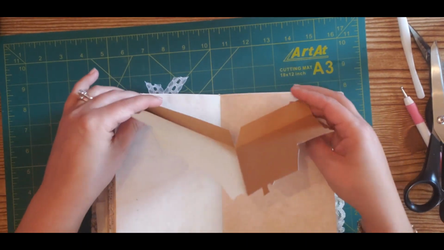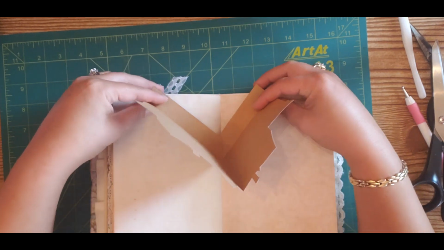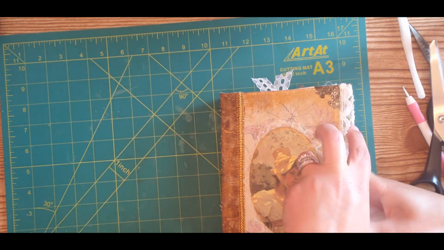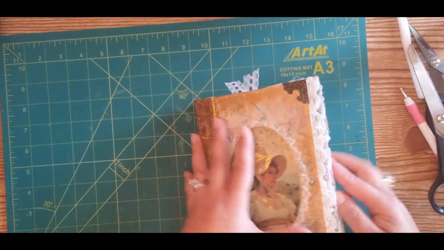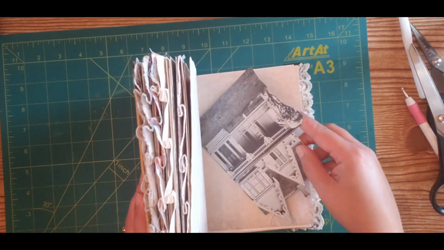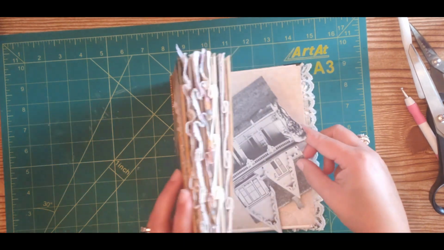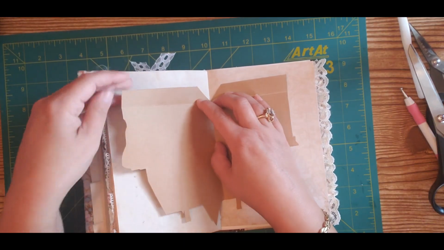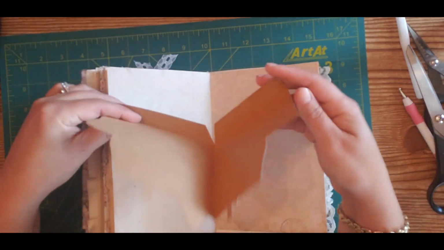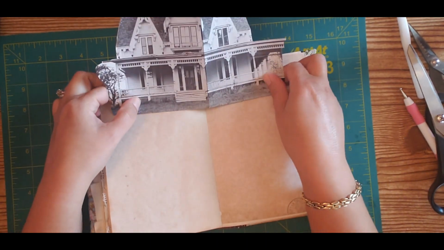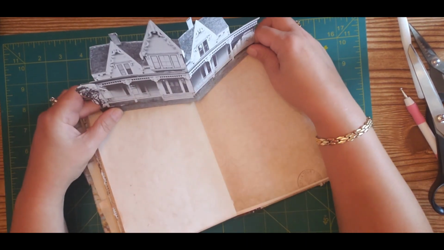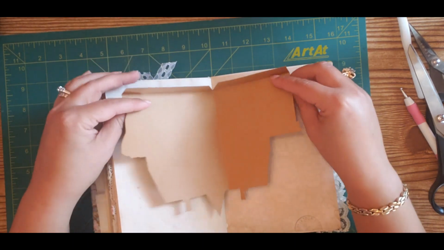How am I going to place it? Now, first of all, we want to make sure that this house fits into the book when it's folded. And I think we're in good shape here. So I'm going to add the glue to my flaps. Now my flaps are going to be in the back. See how they are? In the back, so that only the house is visible when my picture is popped up.